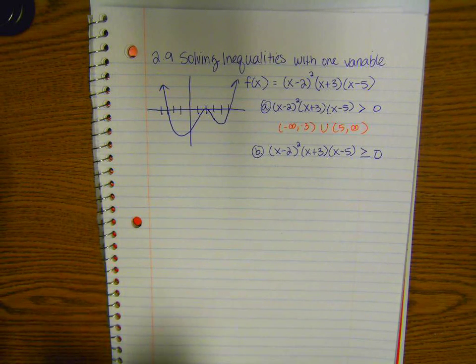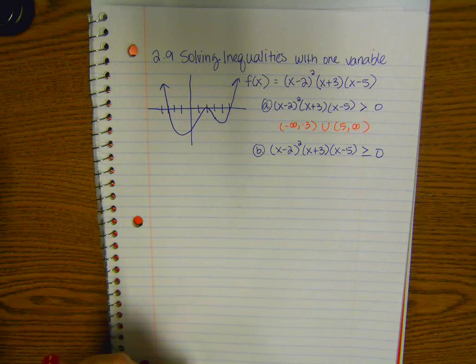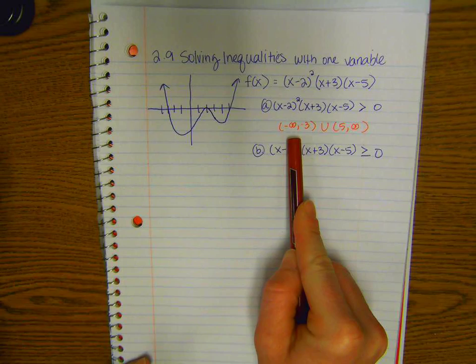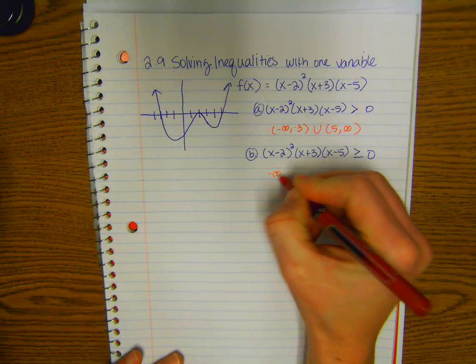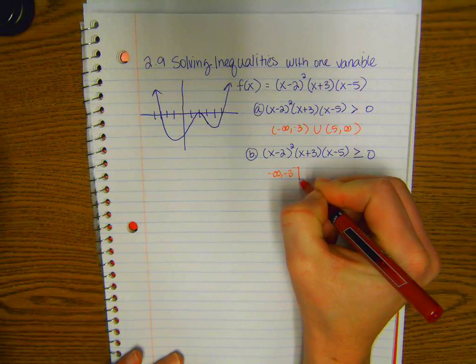So I would change some of my parentheses to brackets, first of all. Like this, I would write negative infinity to negative 3 like this, because negative 3 is a 0, okay?